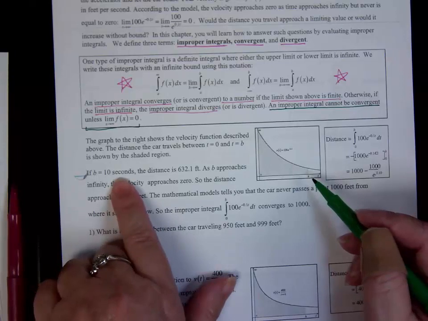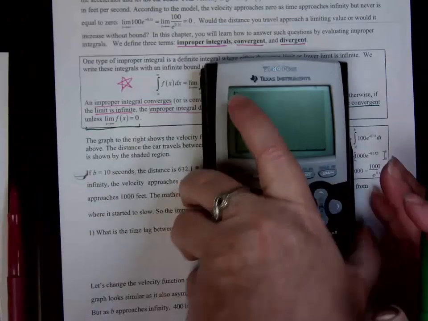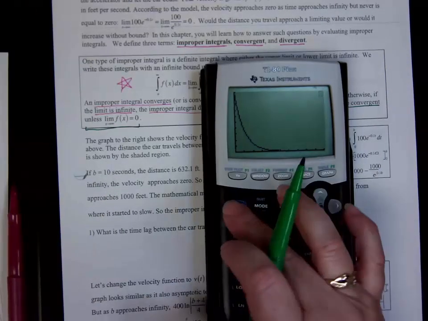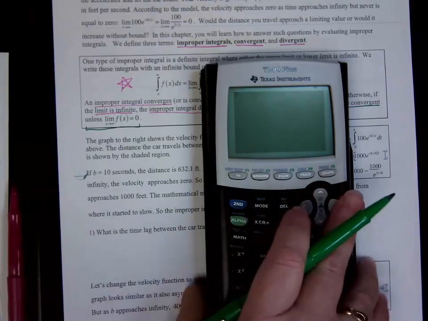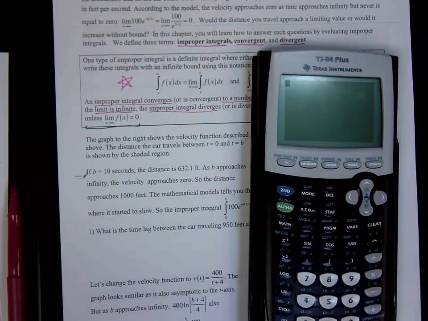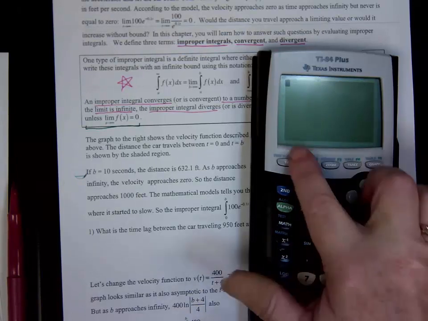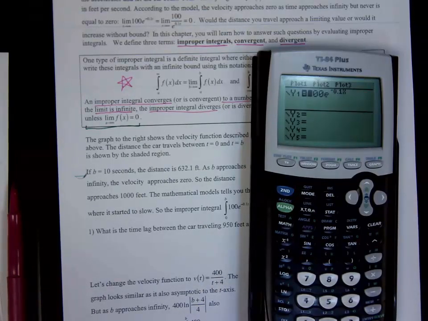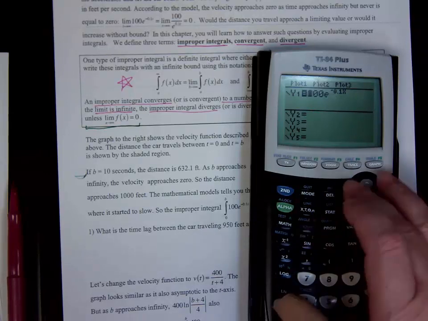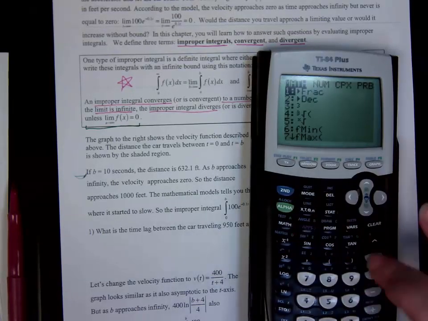Okay? So what I want you to do now is take your calculator and go to the home screen, and I want you to find the distance the car traveled in 10 seconds. So if I know the velocity graph and I want to find distance, I should do a what? A derivative or an antiderivative? Antiderivative. So that means I need to do a math 9.